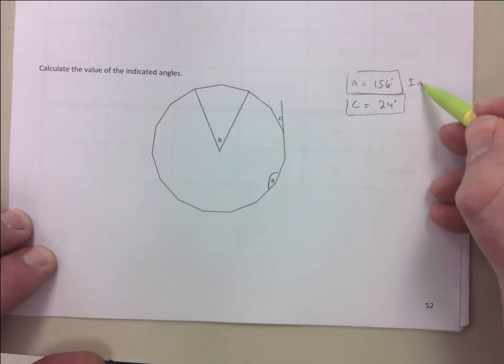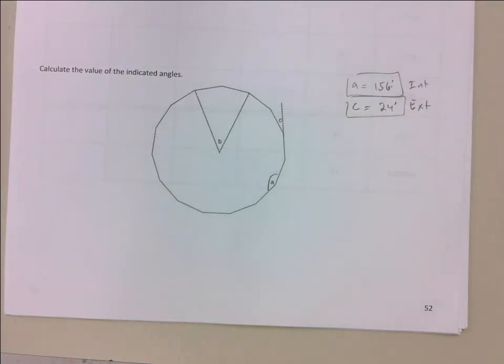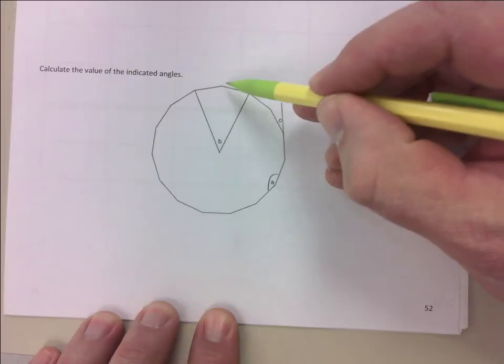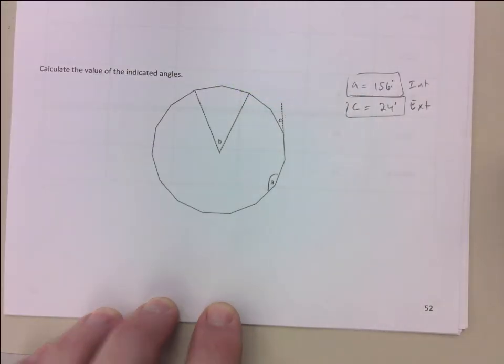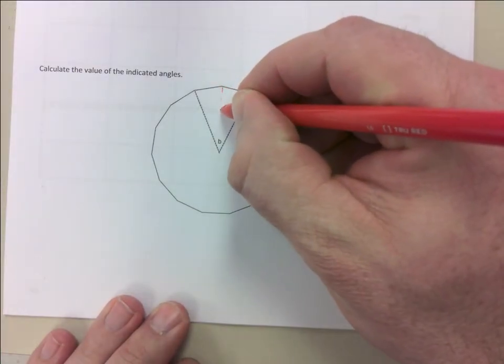So this is an interior angle. This is an exterior angle. And here's where the tricky part is. I wanted to see if you were awake today. B is a? Look carefully. Central angle is involved here for sure. Two sides, you see that? Why you trick us? You just have to go and ruin it for us, right?